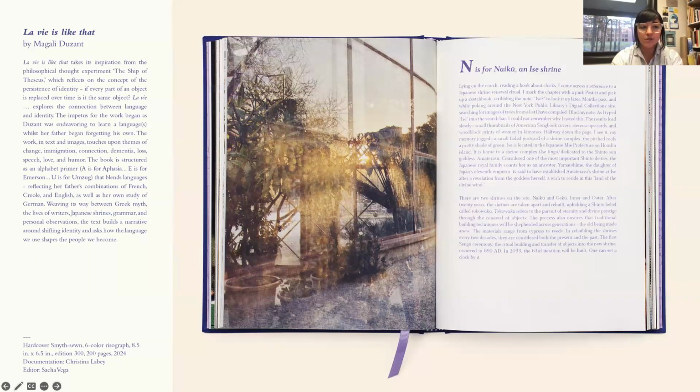And then these images are by Christina Levy, who works for Conveyor Studio and is a co-founder there. And the documentation of Magli's book, La Vie is Like That. So Magli Duzant was the artist who I had in previous images. This book documents in a way where you can really get a sense of its physicality. It's small in scale. I'm thinking about light quality, how much the saturation shows what is actually in the book.